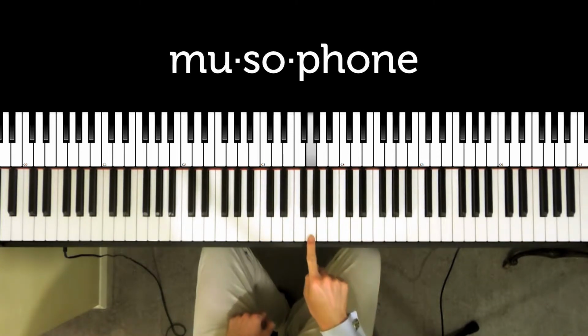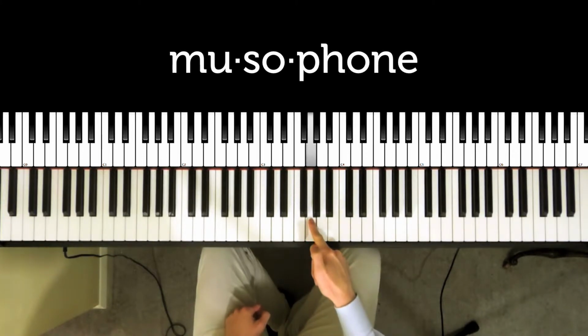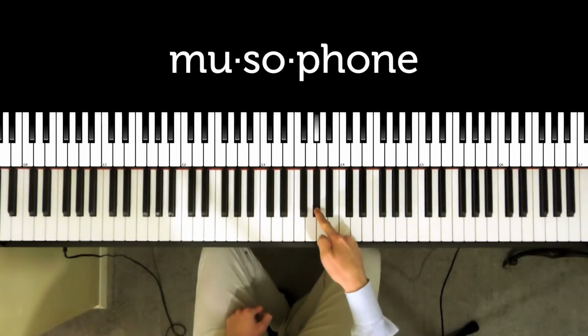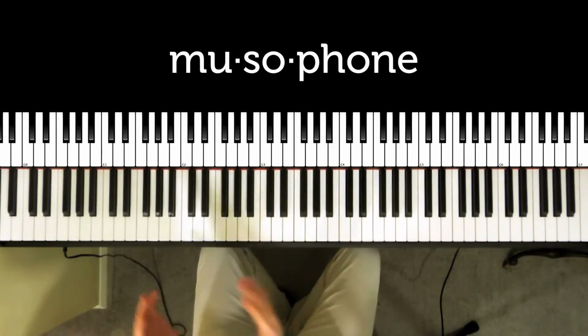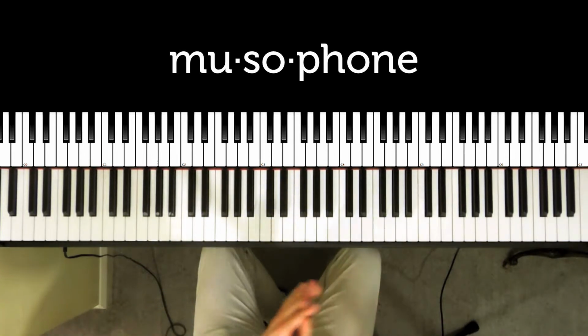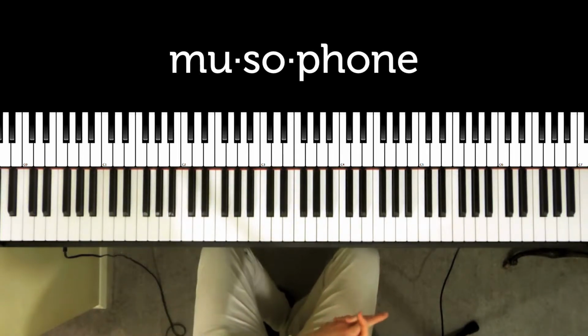Or if I take G, remember Gaga, the note just below G is G flat, and the note just above it is G sharp. So if you take any white note, the note just below it is flat, and the one just above it is sharp. So flat is down, and sharp is up.